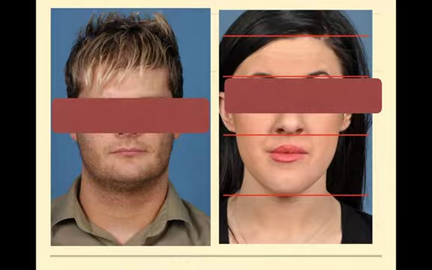Again, for the full face assessment, we have to look at the lower facial third. We have to make sure that each third is equal. So if you can see on the left side, the lower third of the face is increased, while on the right side, the patient has a reduced lower facial height.